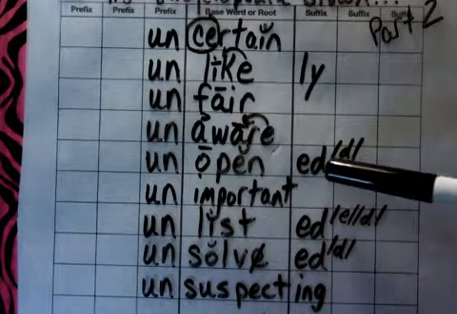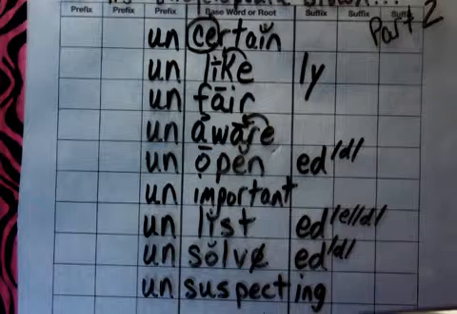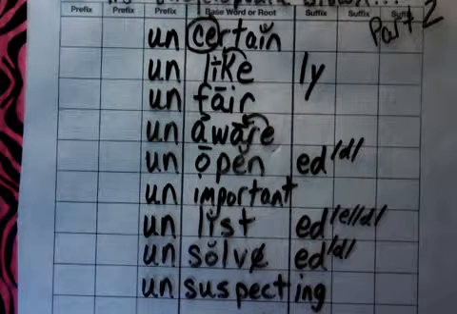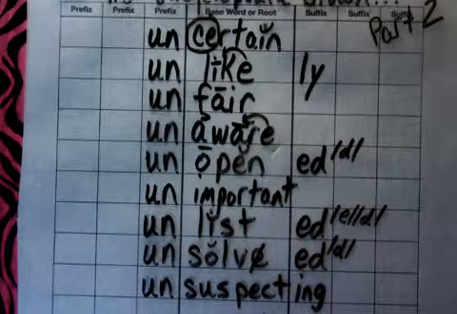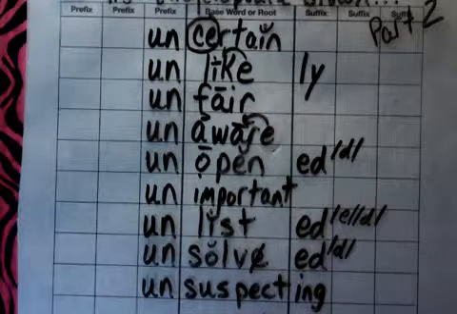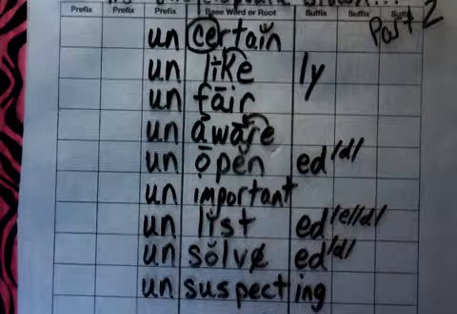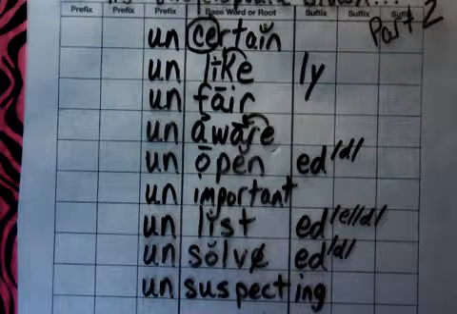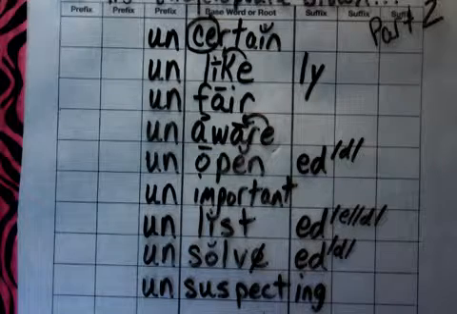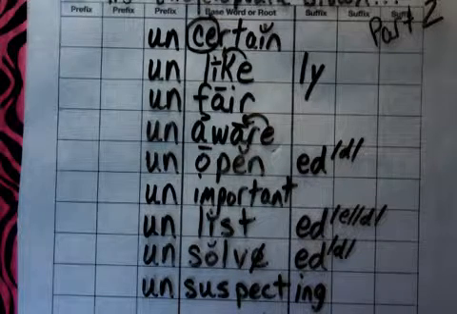Also, if we add ed, that means it happened in the past. Ing means it's happening now. So when you add things to the words, it changes the meaning slightly. Or if you put in the prefix un, dis, or in, it changes it to the opposite because it means not.